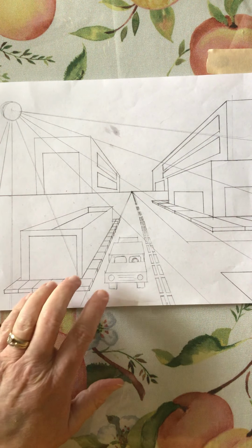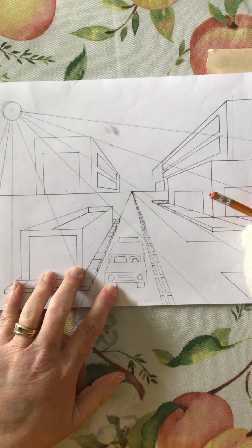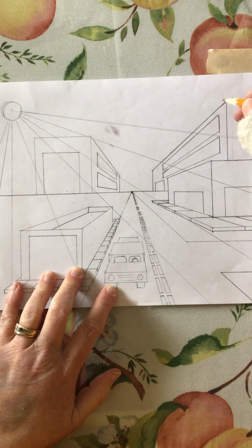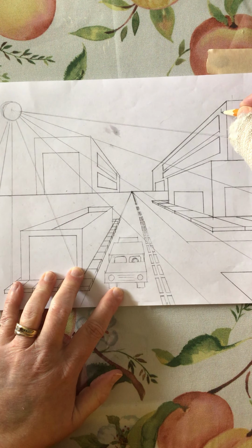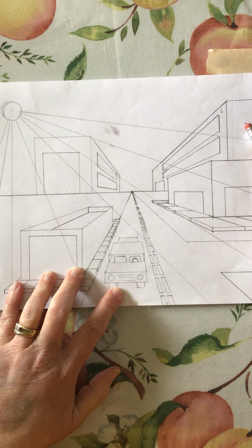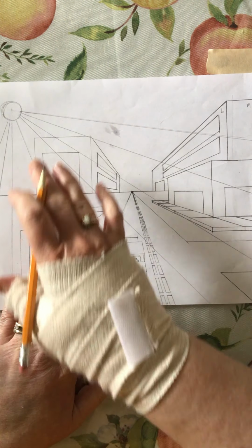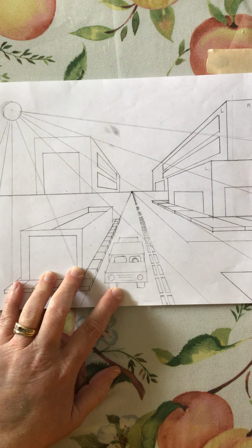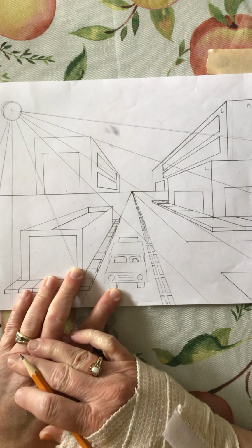For instance, if the sun is shining this way, it's hitting the face of this building. So this building's going to be light, and I'm going to put a little L right there. That's going to be light. The side of the building is not going to get direct sun, but it's not going to be really dark either. So I'm going to put an M for medium. Same is true for this building. It's going to be light here. It's going to be medium here.